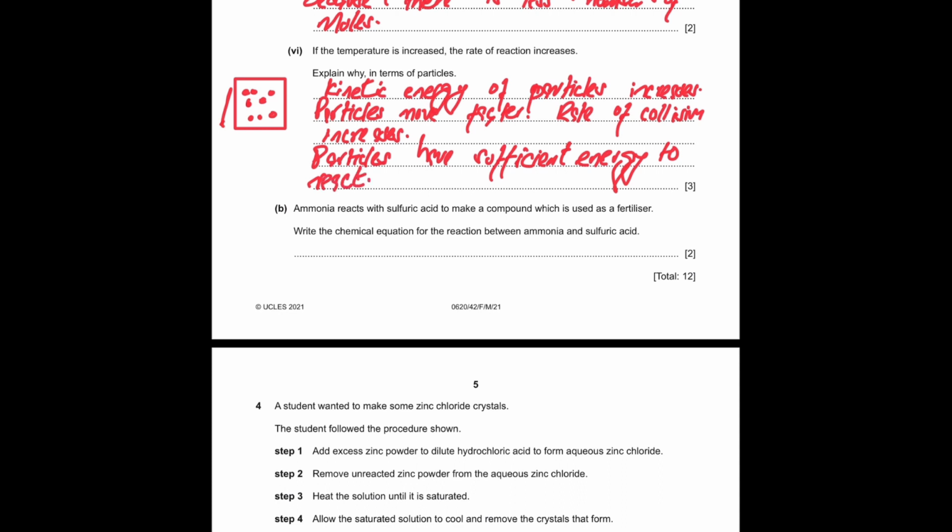Okay, in part B, ammonia reacts with sulfuric acid. How will ammonia react? Ammonia is NH3, sulfuric acid is H2SO4. It is basically used as a fertilizer. Now we are going to write ammonia. After reaction it converts into the ammonium ion, and the sulfate has a -2 charge.